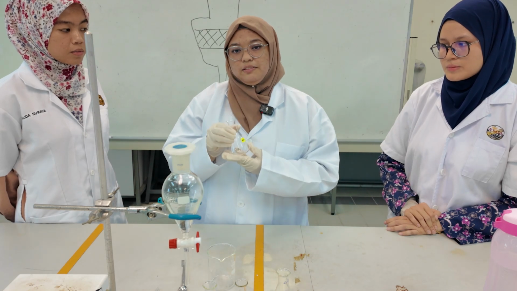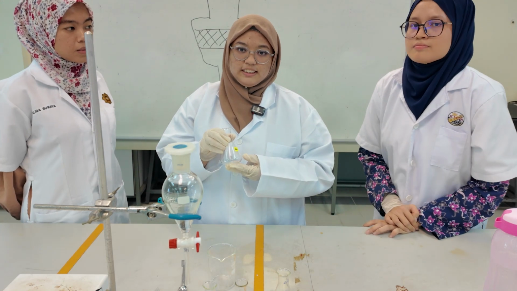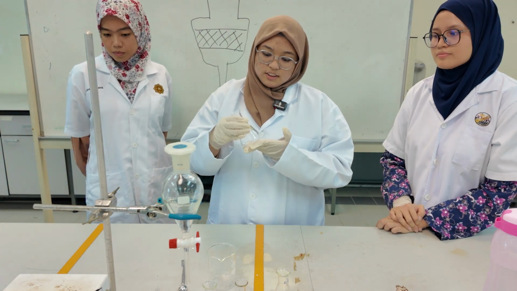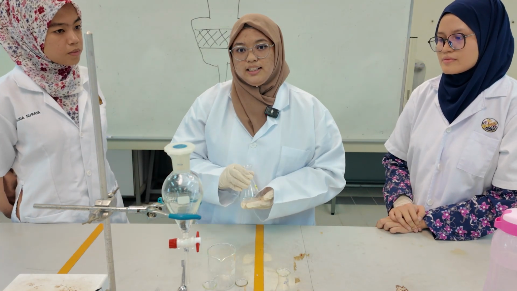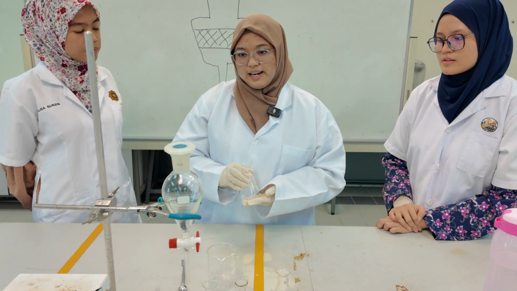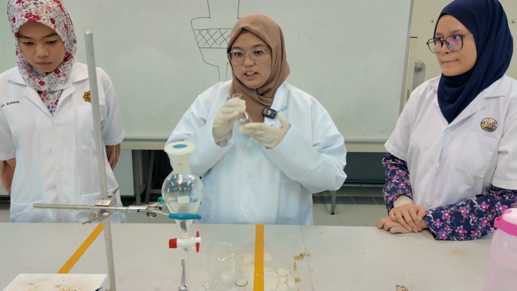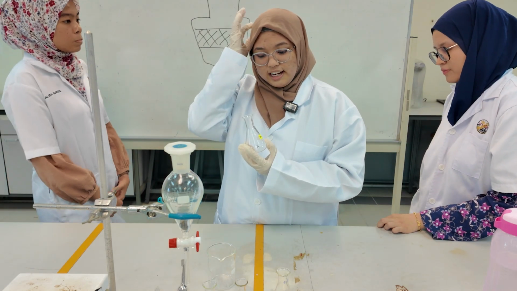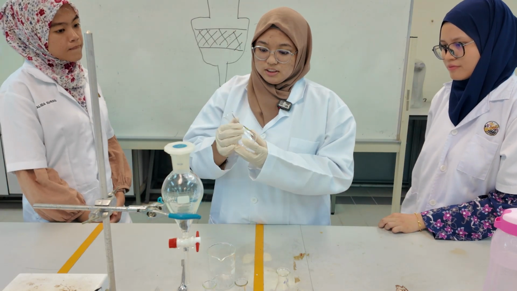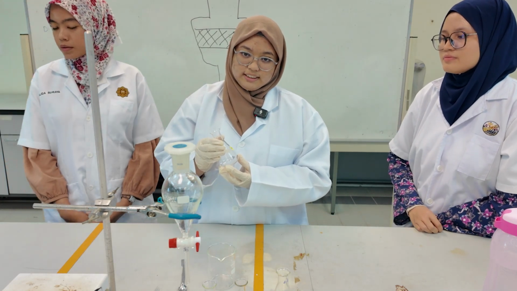After we've added all the compounds, we need to dissolve them with DCM. We'll be dissolving them with 10 milliliters of DCM, and make sure everything has been dissolved. We just want all liquids. Once everything has been dissolved, we will move on to the first extraction, which is the acid extraction.